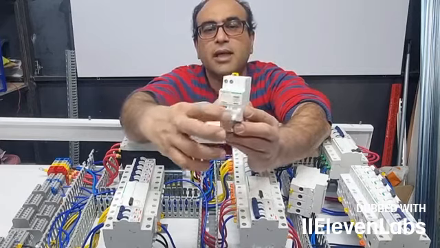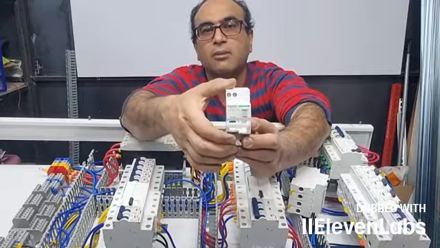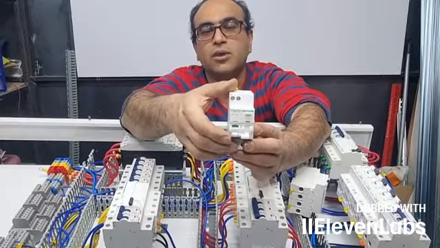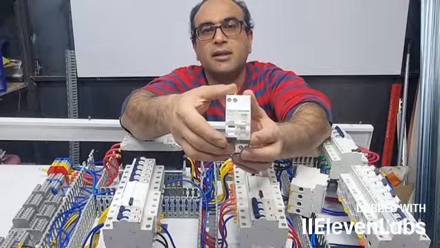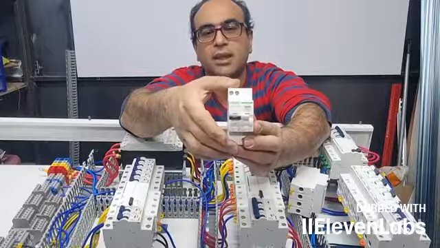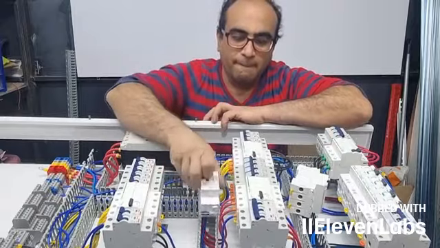For short circuits, this is for leakage current, and when we want to connect the circuit, if there is a short, it won't connect, but the leakage current part does operate like this. So this became RCBO.